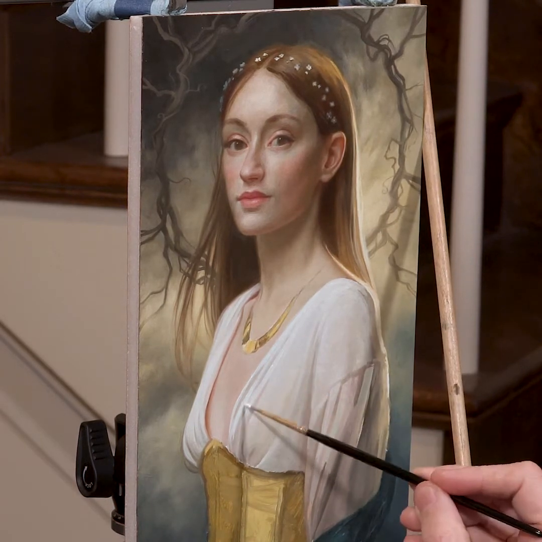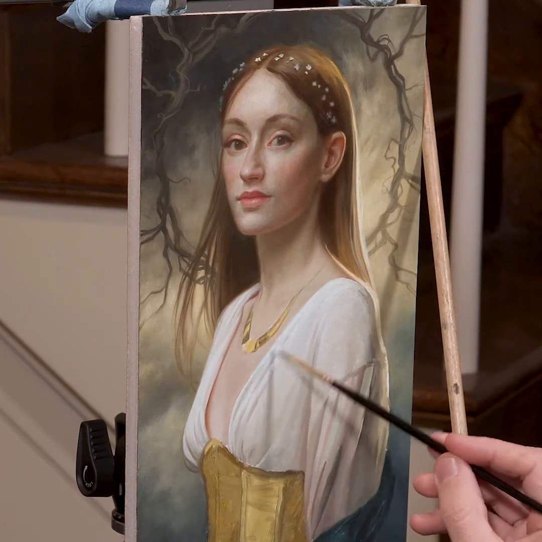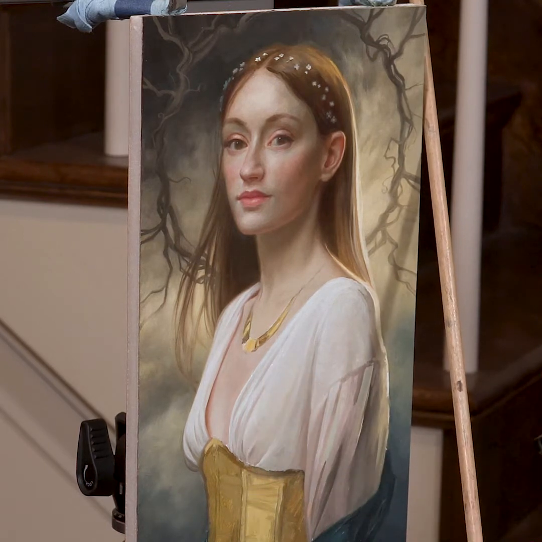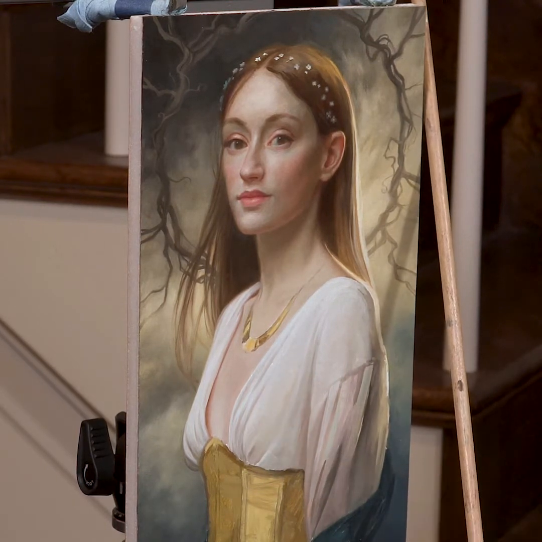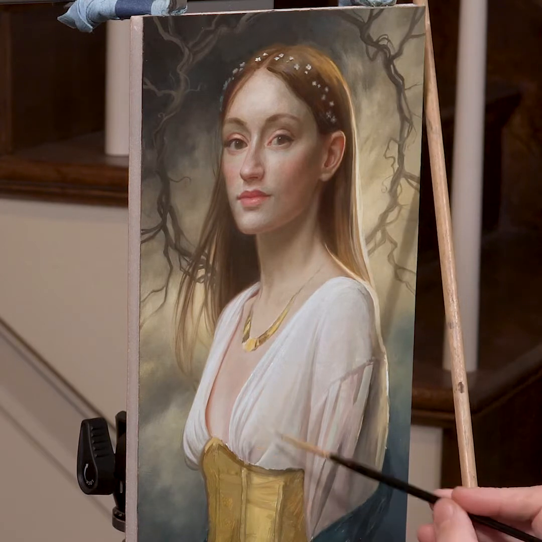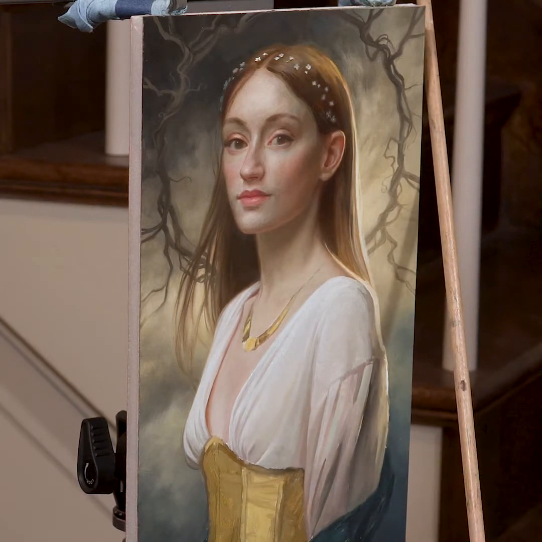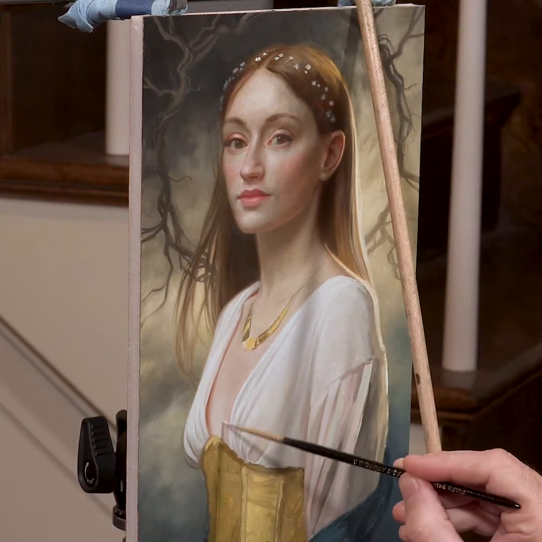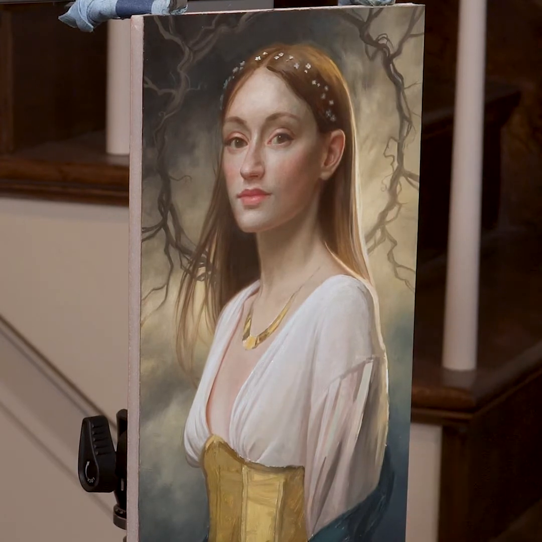Very rewarding to paint surfaces like that. It's a great challenge, and I think one of the joys of being an artist is finding those challenges and jumping into them rather than shying away from them.